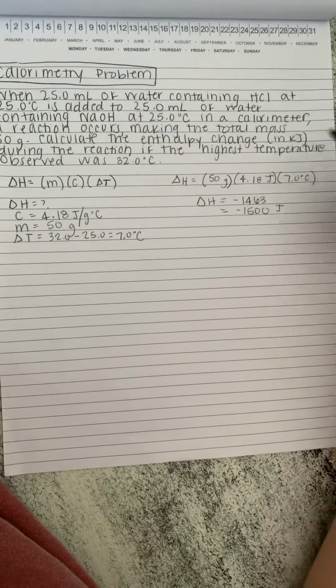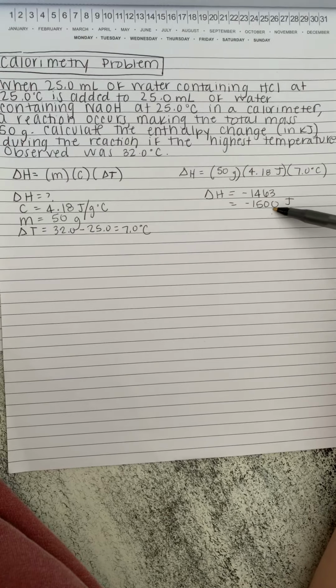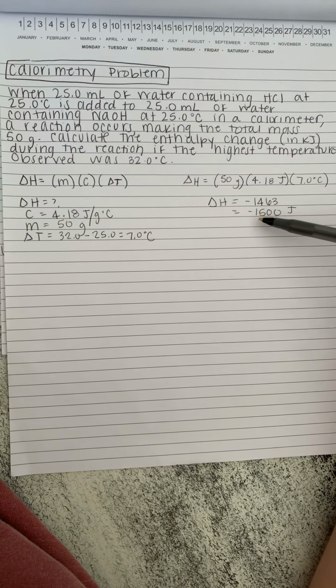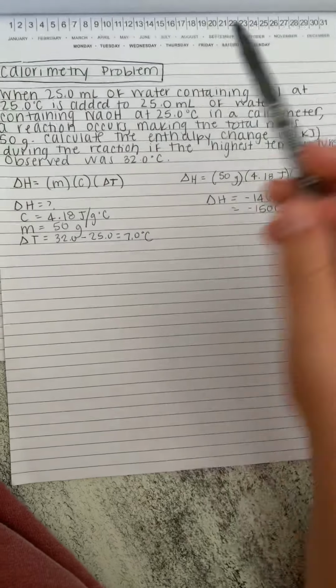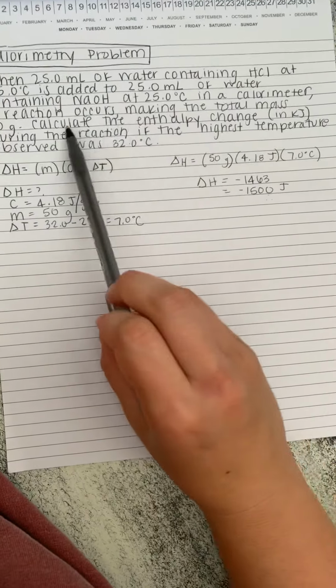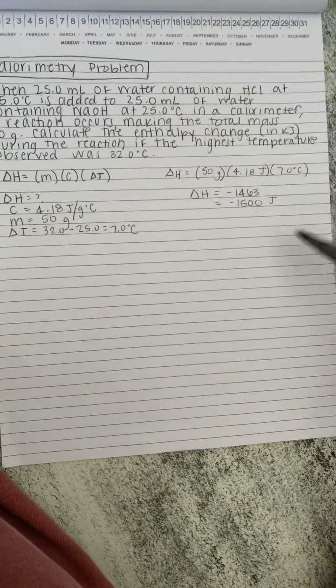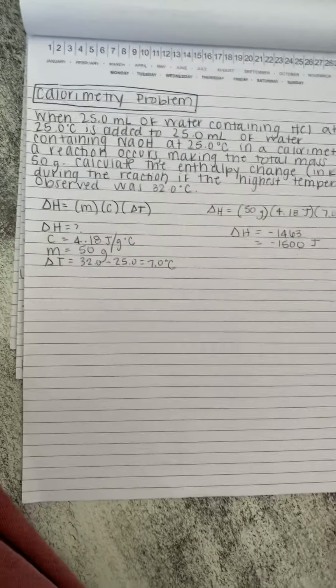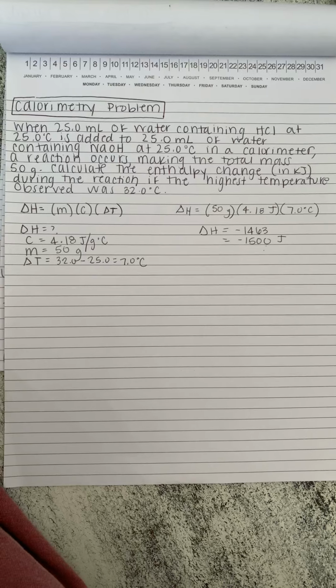So if you calculated this out originally and this was a much smaller number, that is because, again, it's asking for it in kilojoules. Again, going back to your problem, calculate the enthalpy change in kilojoules. So if you calculated all of this out, you would have gotten joules originally. Okay, so that's why the number looks a little bit different than how you may have calculated it out.